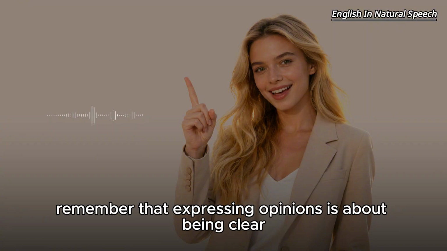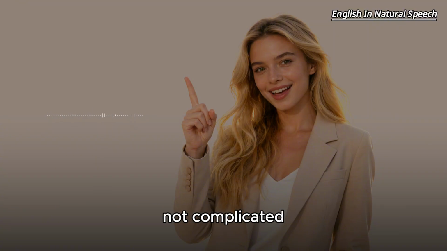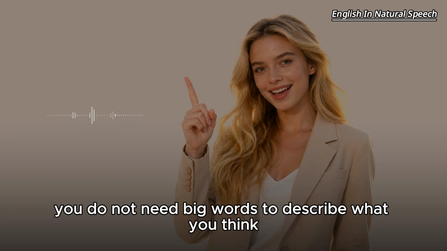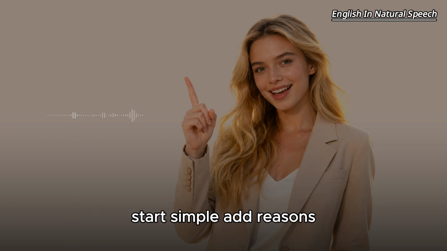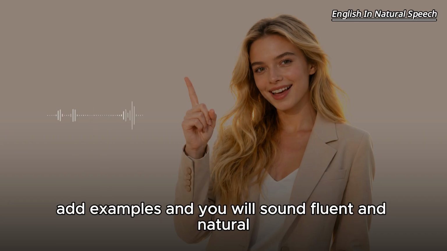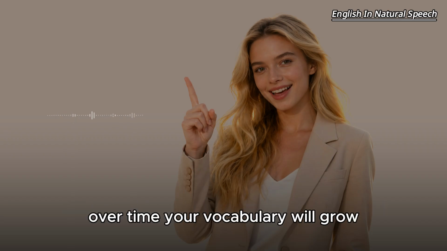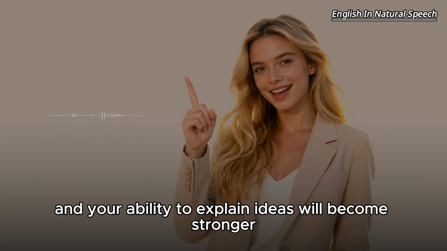Finally, remember that expressing opinions is about being clear, not complicated. You do not need big words to describe what you think. Start simple. Add reasons, add examples, and you will sound fluent and natural. Over time, your vocabulary will grow, and your ability to explain ideas will become stronger.